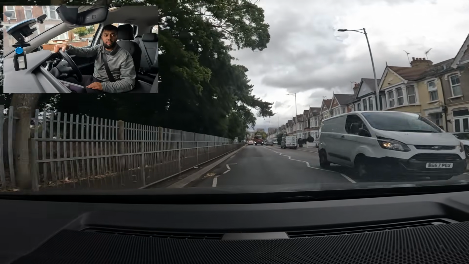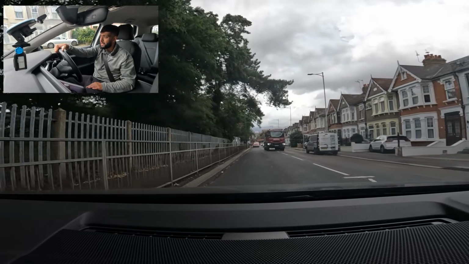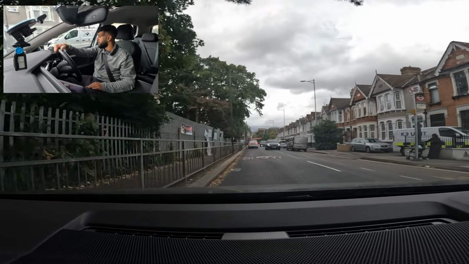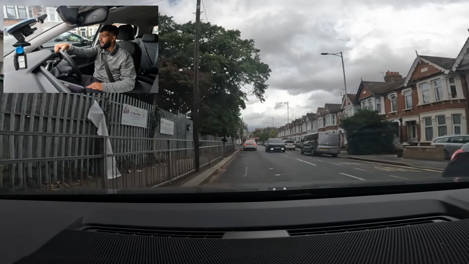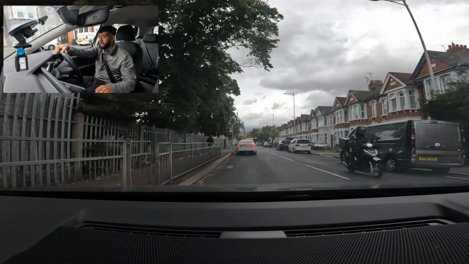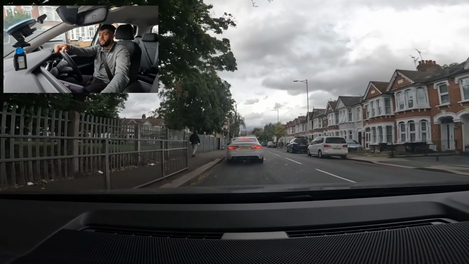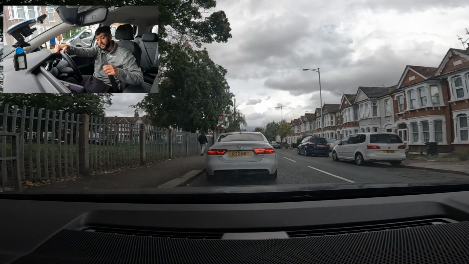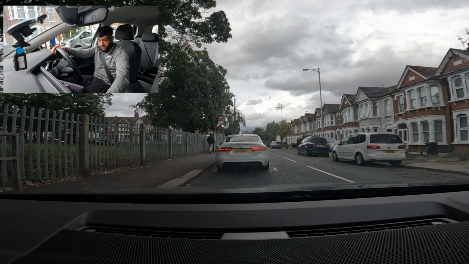There's a big lorry, so I'm going to check my mirrors and tuck in a little bit. Checking that small mirror on my left to make sure I'm not getting too close to the pavement. I am close to it, but it's fine. And then this is perfect. Sat-nav says in 150 yards I'm going to be turning left.